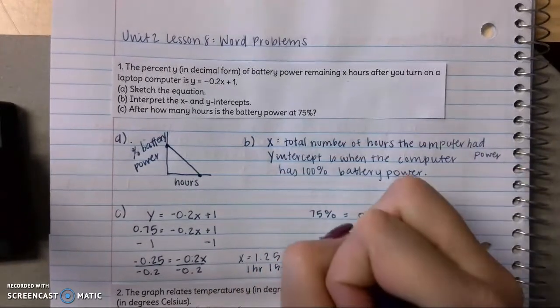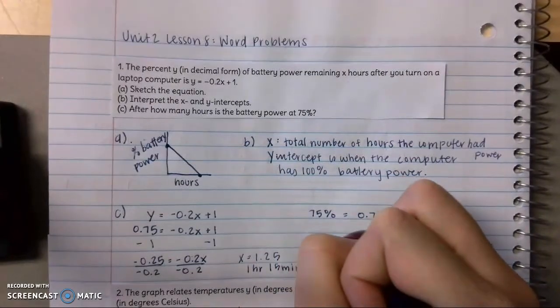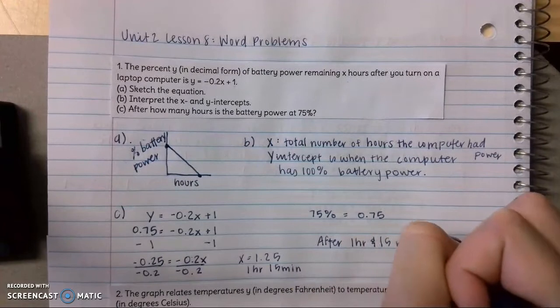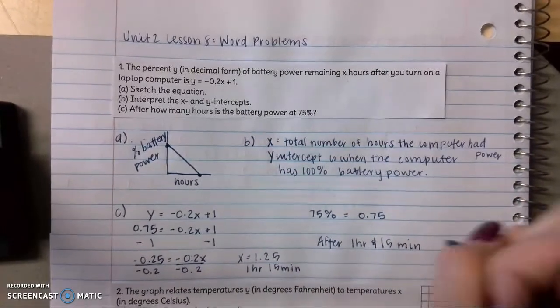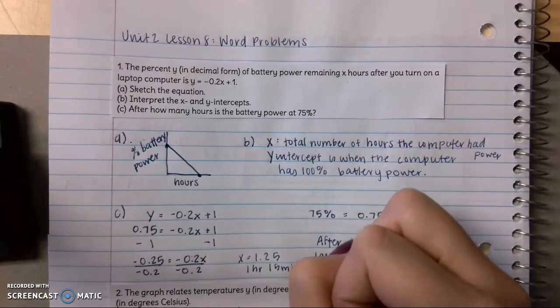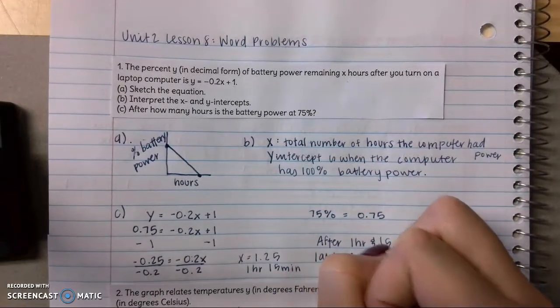So what we just found was, after 1 hour and 15 minutes of being on your computer, your laptop battery is at 75%.